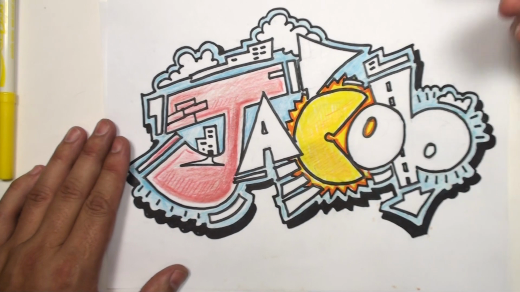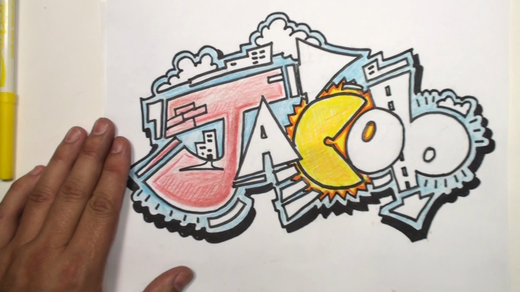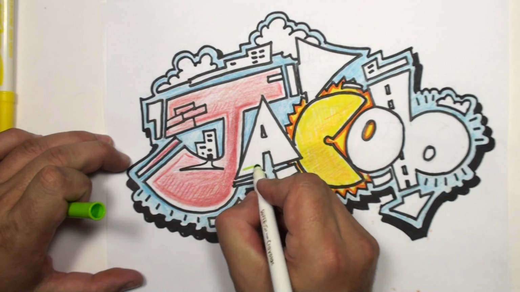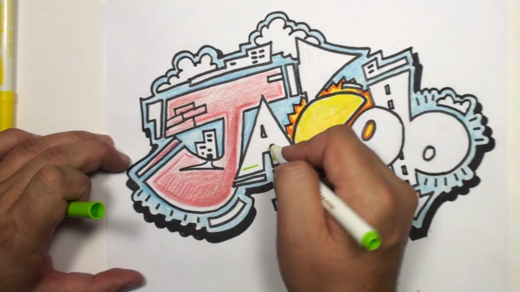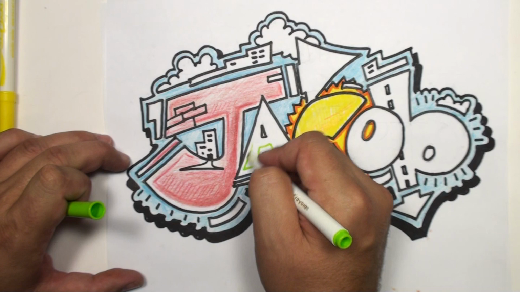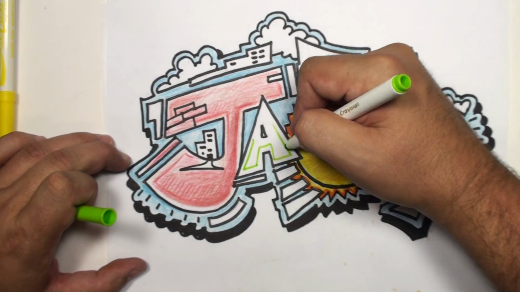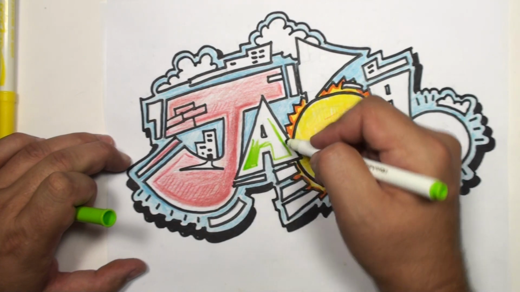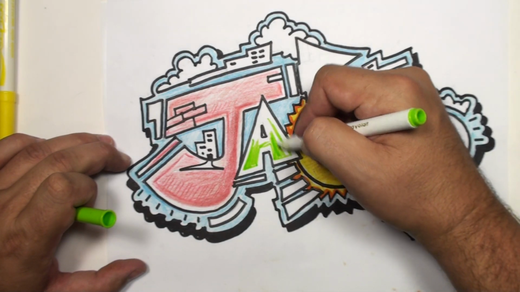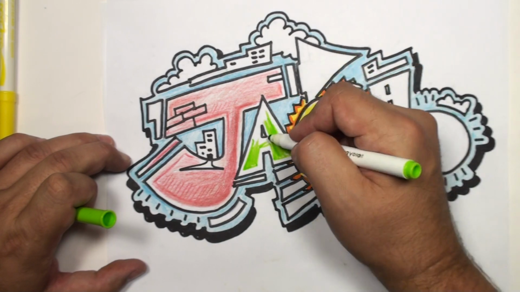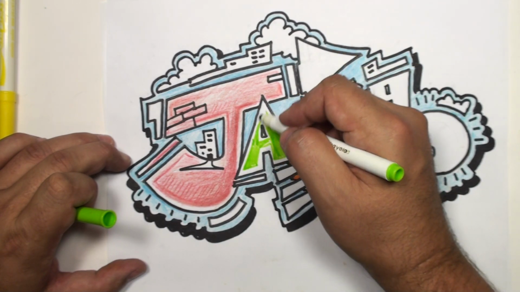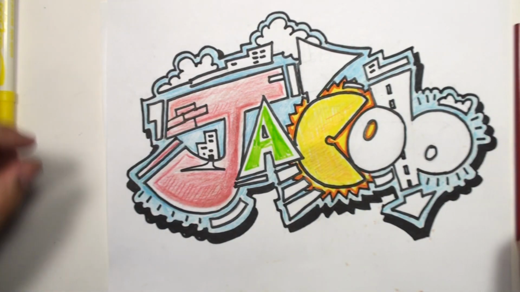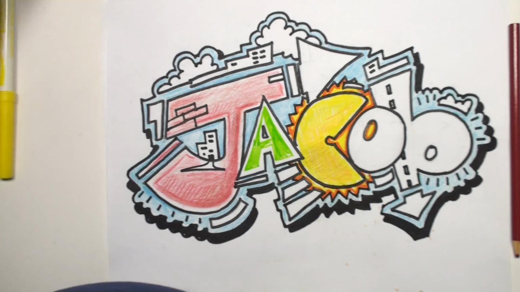Now the A, what do we do with that? I feel like we need a little green in this space, so I'm going to use marker for that. Got a green marker, and I'm not going all the way to the edges. I'm going to basically draw the A inside the A, at least most of it on the bottom. I'm going to color up from the bottom there. And then we'll come back with some colored pencil or another marker.